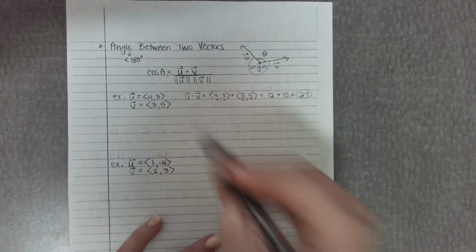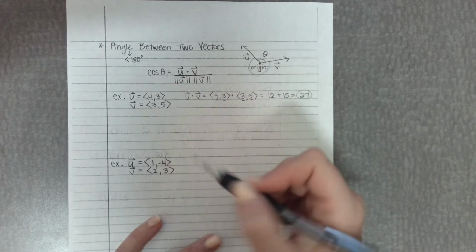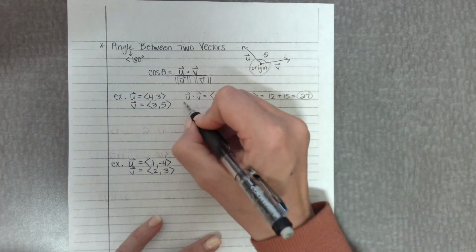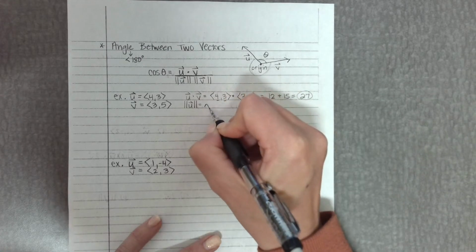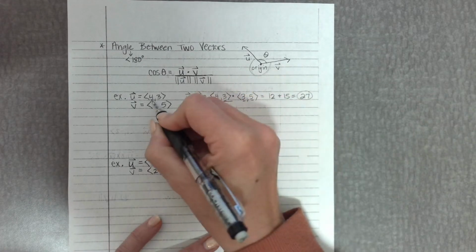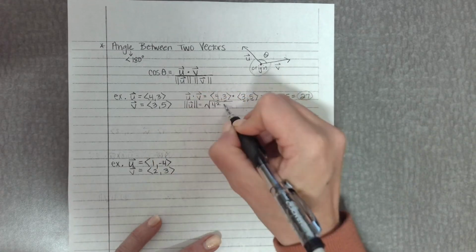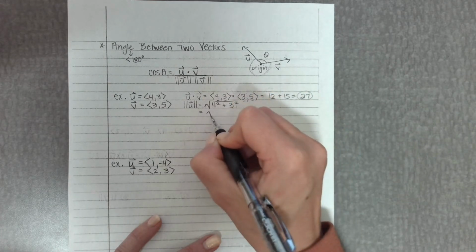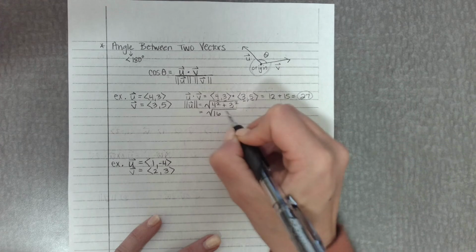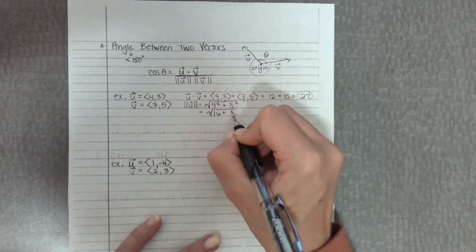Okay, then I want to find my two magnitudes to figure out what goes on the bottom of my fraction. So let's find the magnitude of u first. The magnitude, remember, is the square root of the first component squared plus the second component squared. So this is the square root of 16 plus 9.